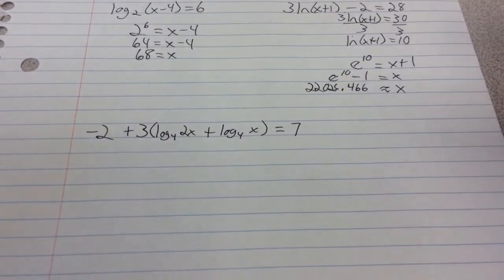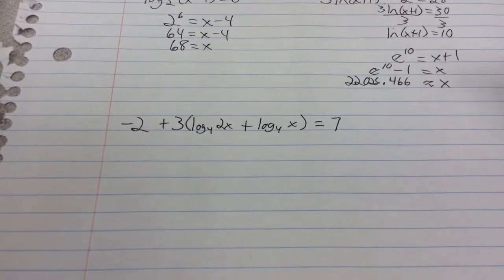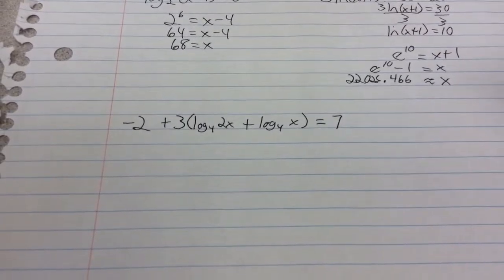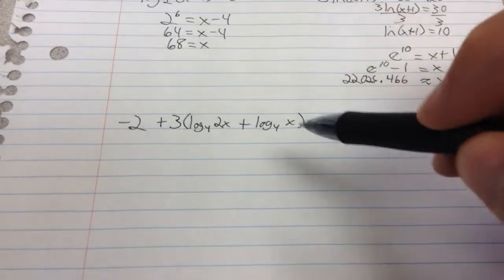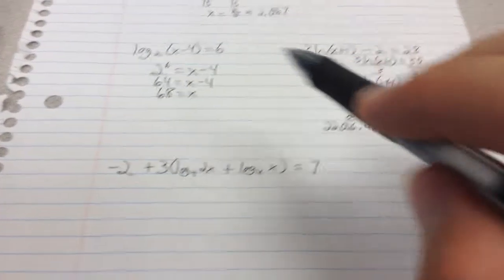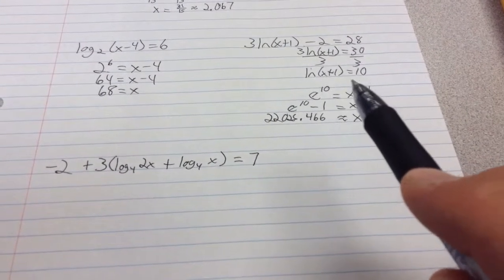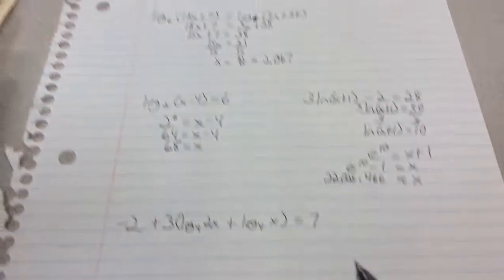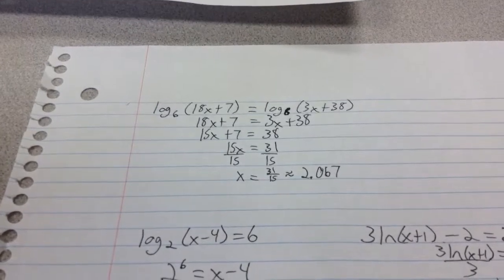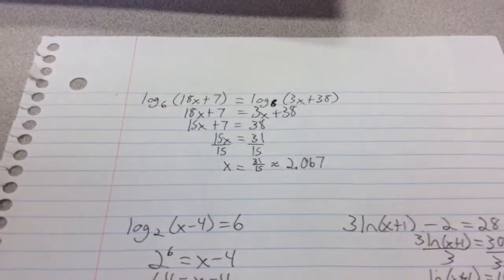Alright, so this is an example of the last type of logarithmic equation that you might see. And this one is one where you have to do a little bit more work to get it to look like this guy, or to where you've got one logarithm by itself. Notice you've got a lot going on here. Not as easy as that guy when you have just the logarithms to drop off.